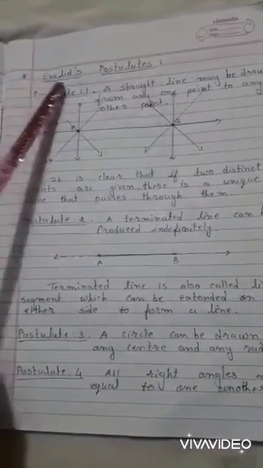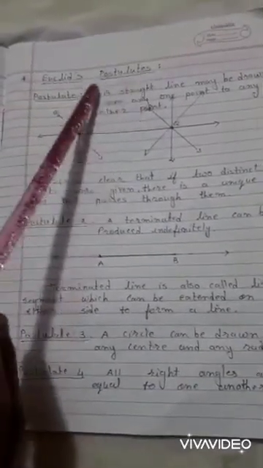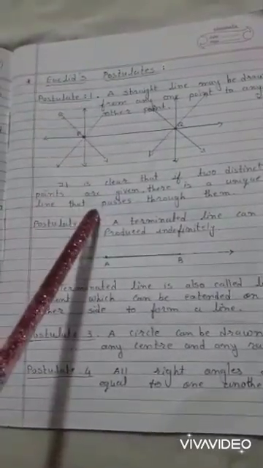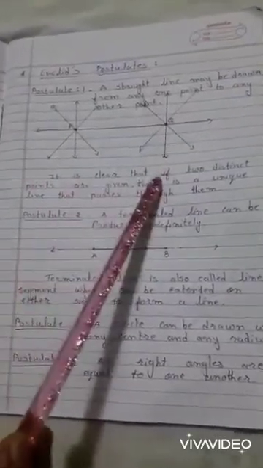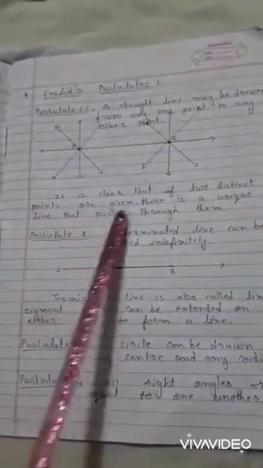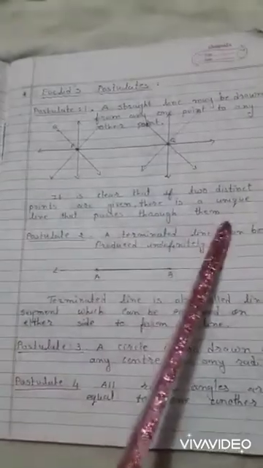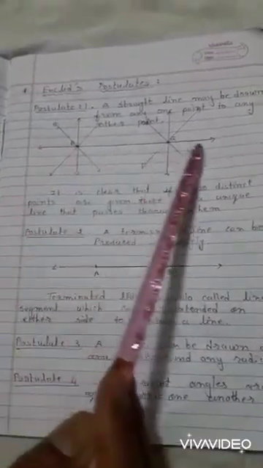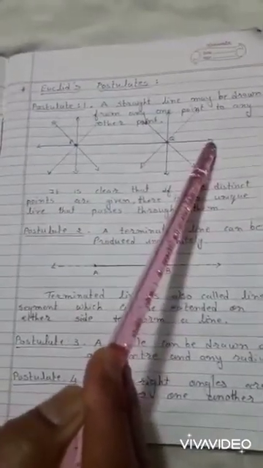Now we discuss Euclid's postulates. Euclid gives us 5 postulates and these 5 postulates you have to learn properly. Postulate 1. A straight line may be drawn from one point to another point. Here it is clear that if two distinct points are given, there is a unique line that passes through them. Here are given P and Q, two distinct points, and line PQ passes through those points.